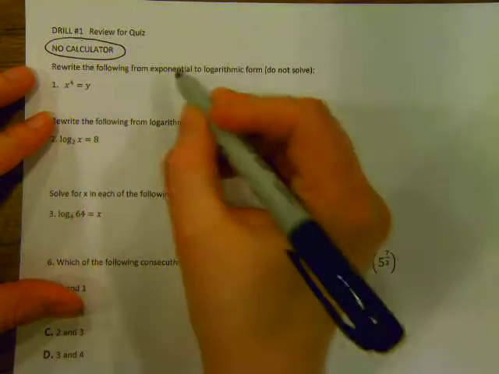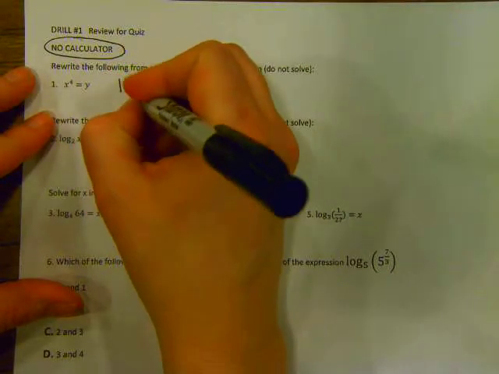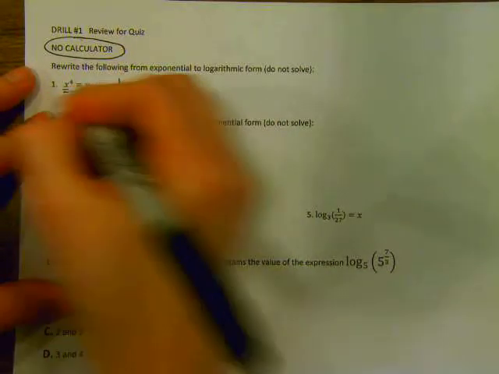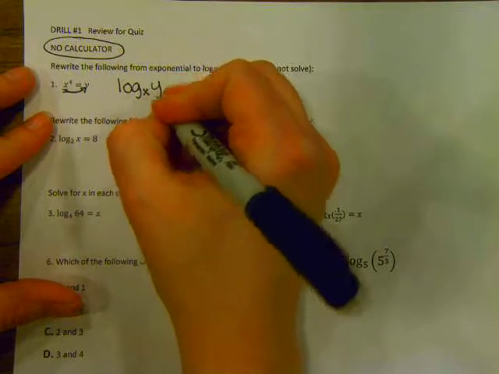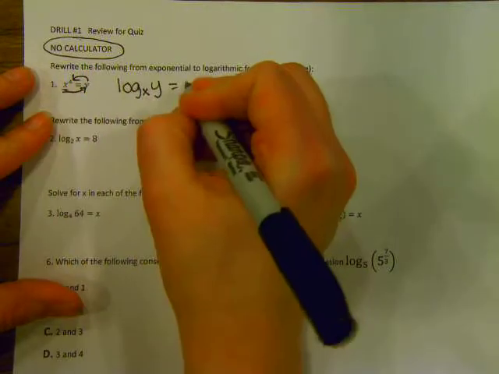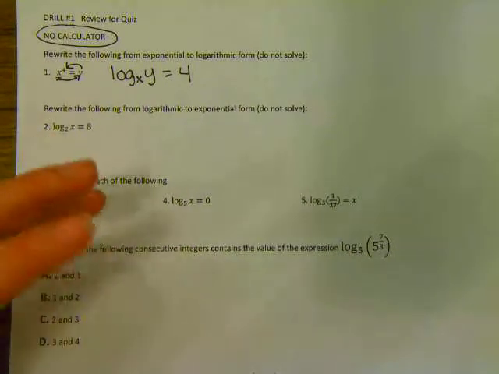Rewrite the following from exponential to log form. You don't have to solve. So log comes first. Remember, the base is the little guy. So log base x, and then you do the loop of y equals 4. There's your answer. That's it.